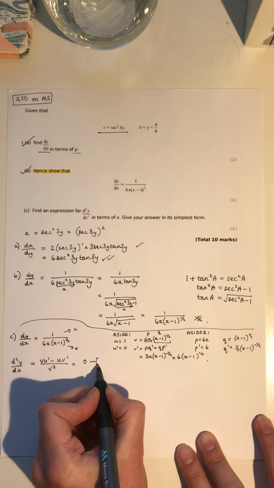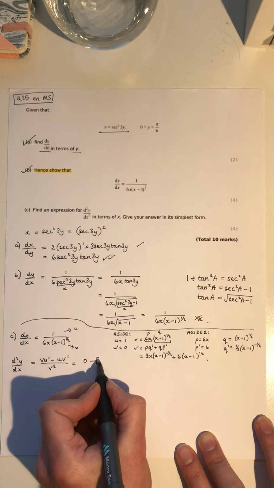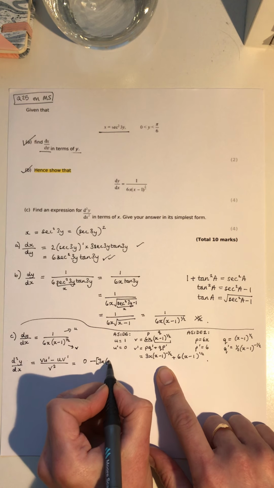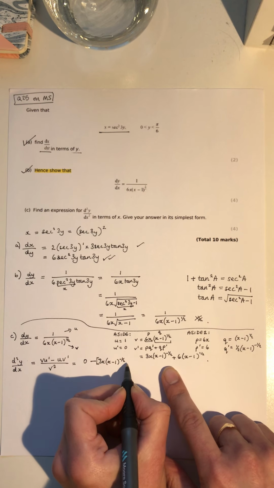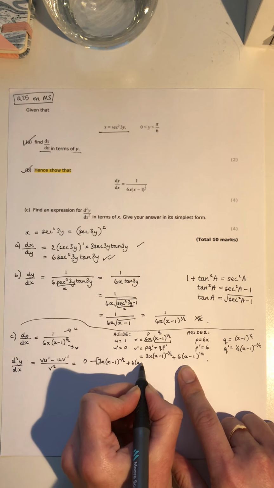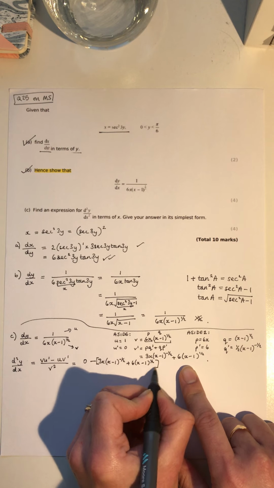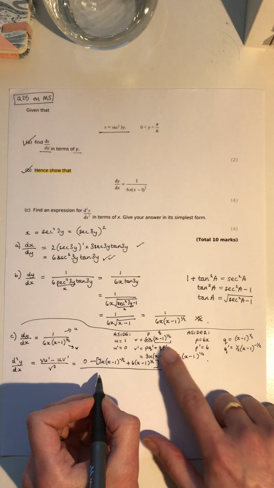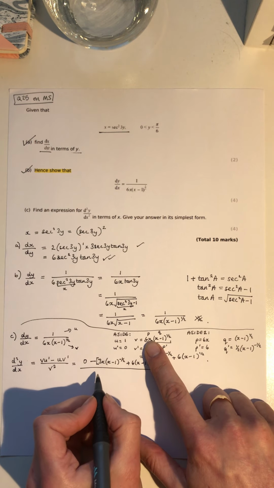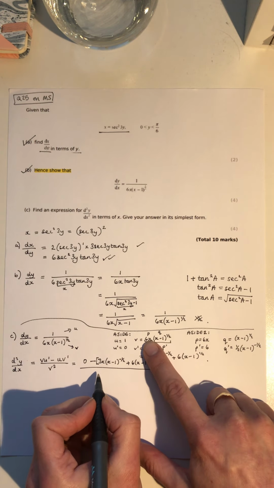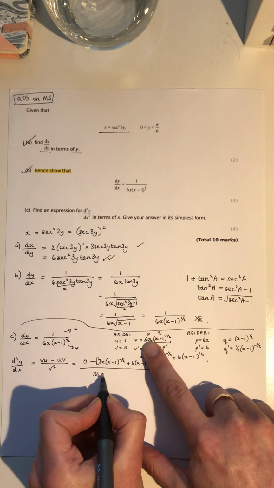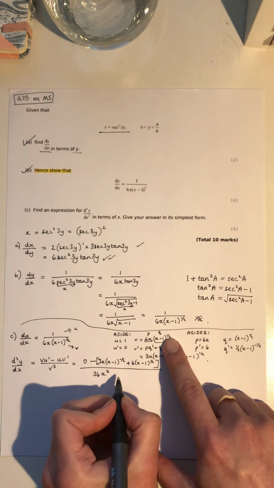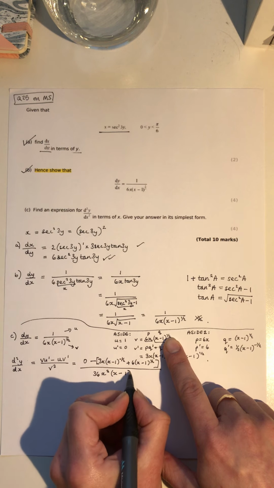So let's put it in a square bracket because we're taking 1 times all of this. 3x, (x minus 1) to the minus half, plus 6(x minus 1) to the power of a half, all over v squared. So that is square the whole of this, so we've got 36x squared, and then squaring a power of a half is just going to give you a power of 1, of course, so that's x minus 1 like that.